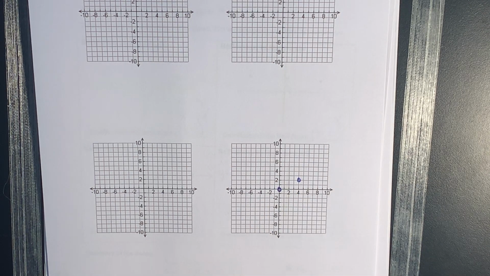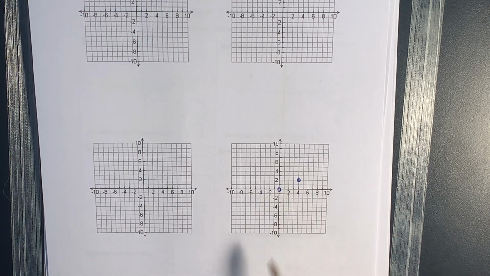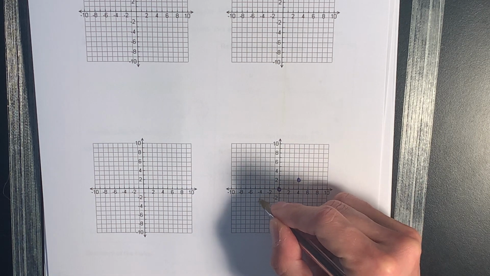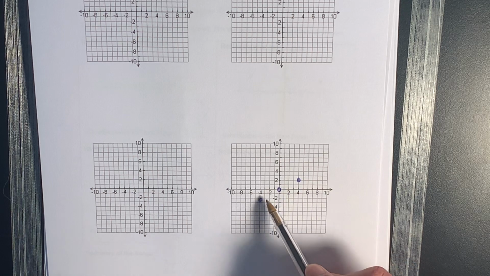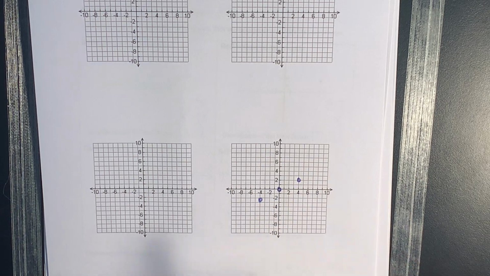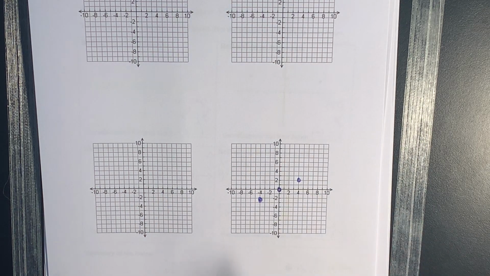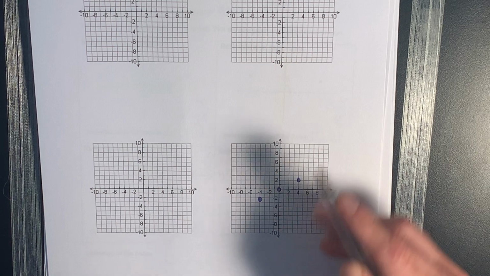And let's see where it's going to end up. It's going to end up down here somewhere. So this was 4, 2. We're going to end up at the -4, -2. And you notice that this is a reflection over this point right here. So we started with 4, 2, but we ended up at -4, -2.